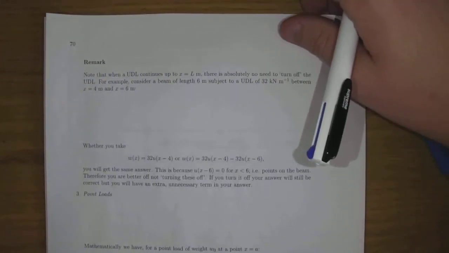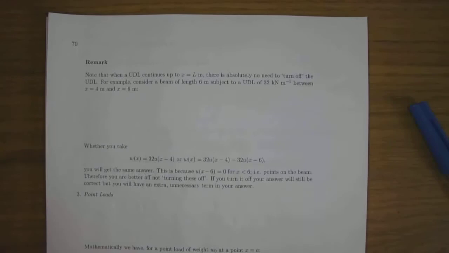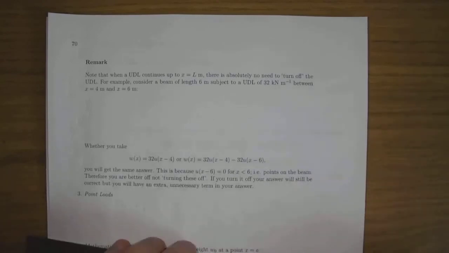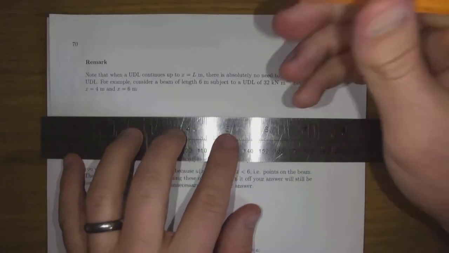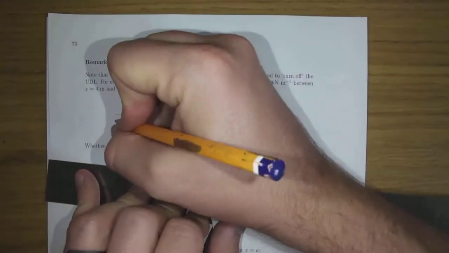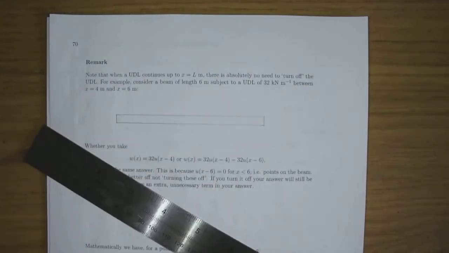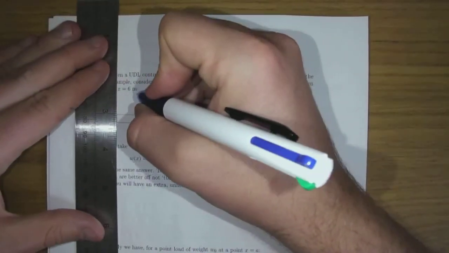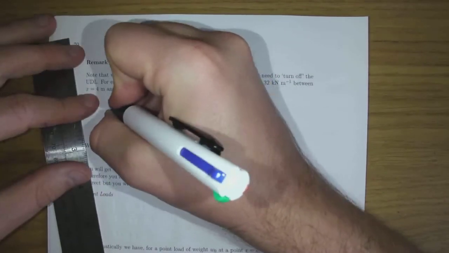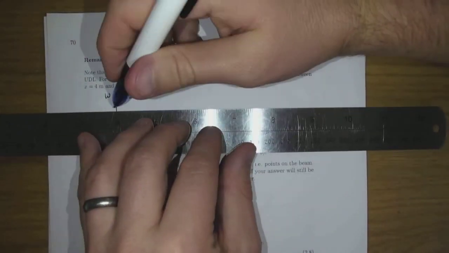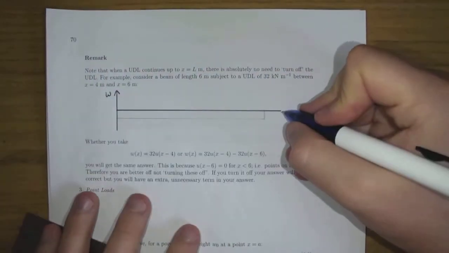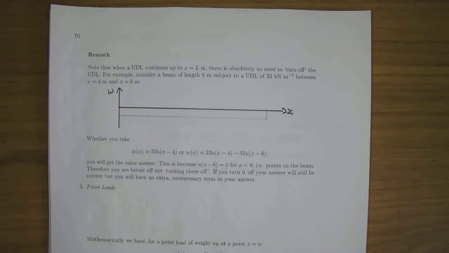So, what are we going to do now? So note that when the UDL continues up to the very end of the beam, so if it goes, say, from 2 to 6 on a 6 meter span beam, there's no need to turn it off. So we'll just explain why that's the case, and that'll be the end of this lecture. So take our beam, we won't say anything about the supports. We will say that it has a span of L. This axis is the load per unit length. This axis is the distance along the beam from the left hand side, from 0.